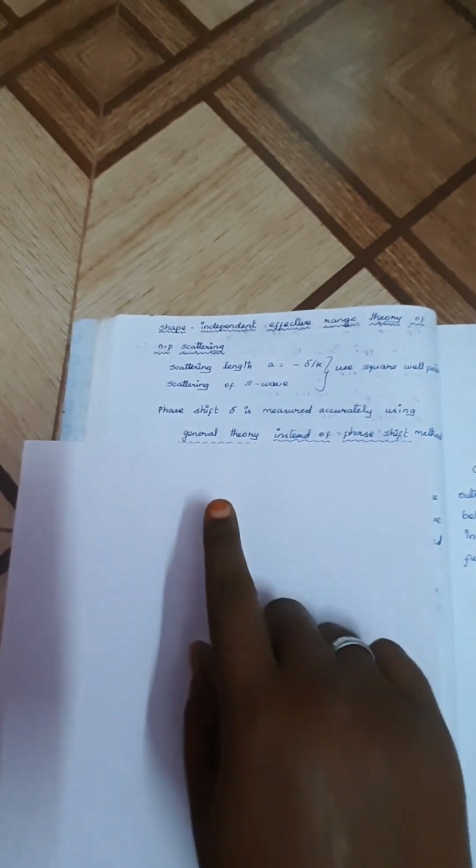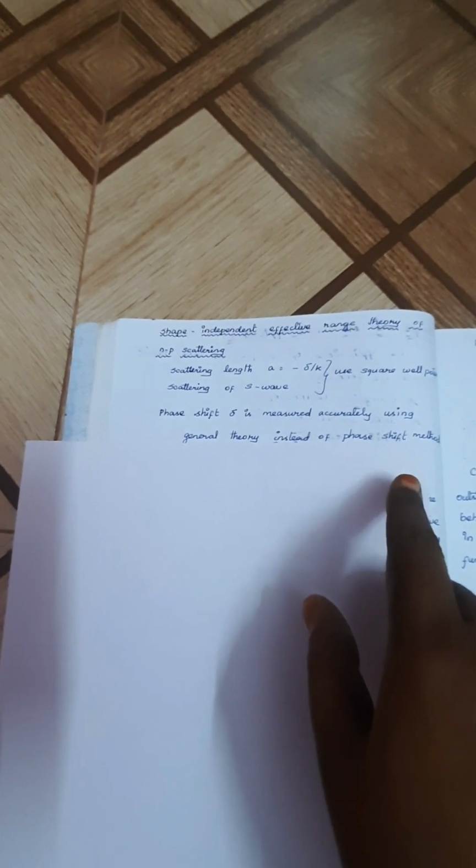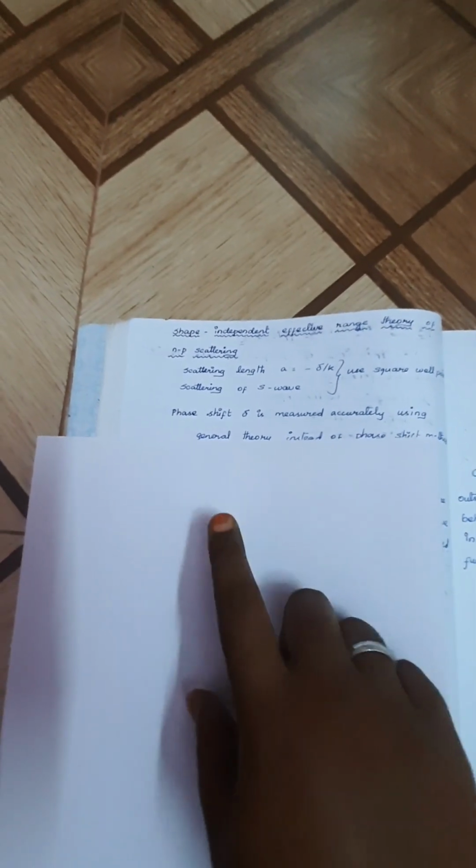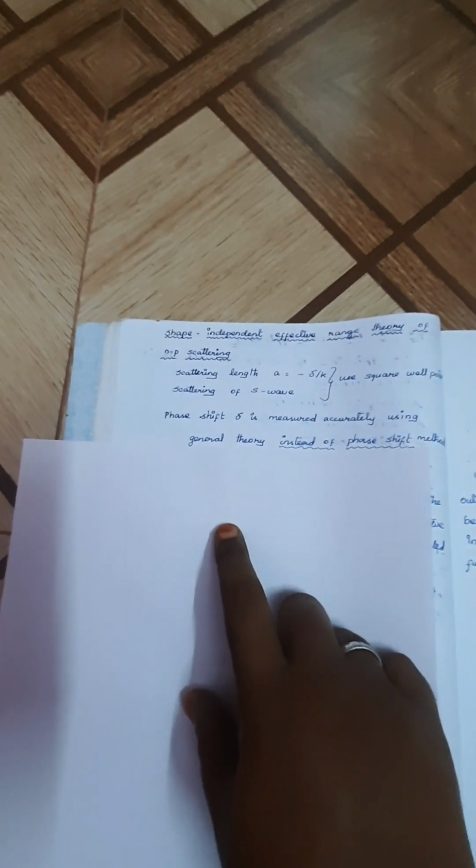The phase shift delta is measured accurately by using the phase shift method as well as the general theory method. But in our case, the general theory method is very accurate compared to the phase shift method. So we use the general theory method instead of the phase shift method.